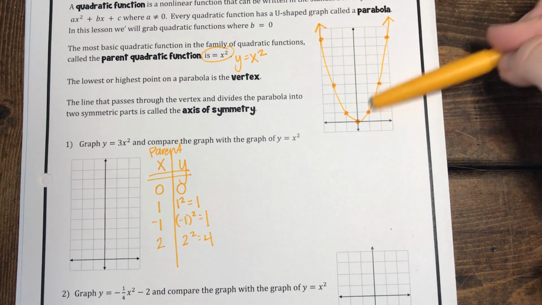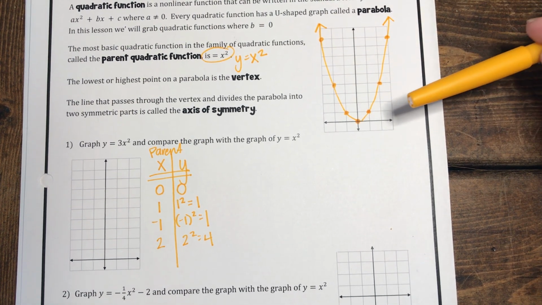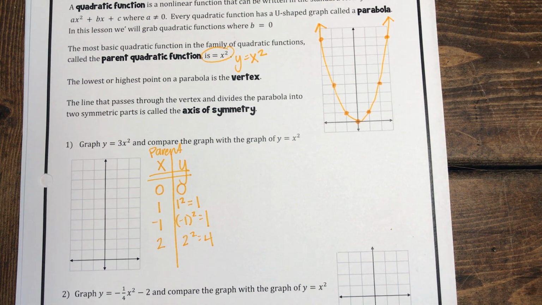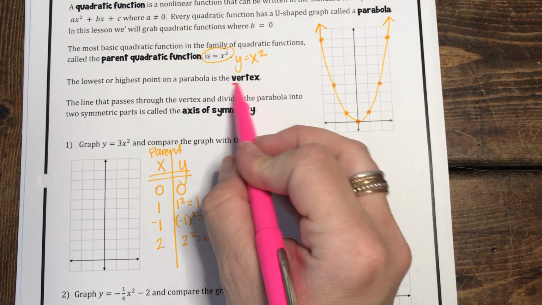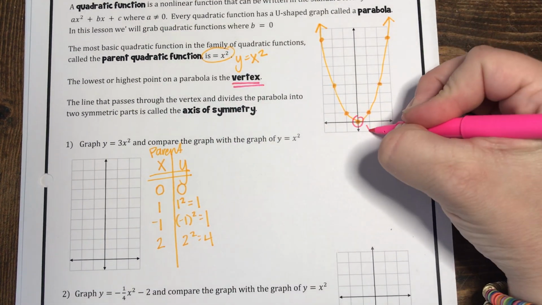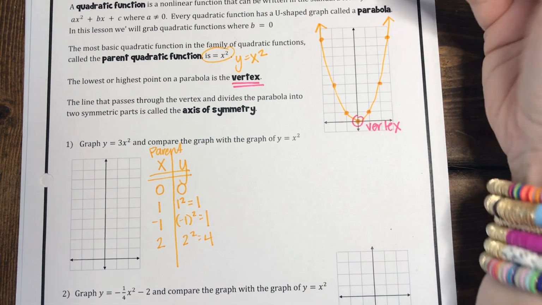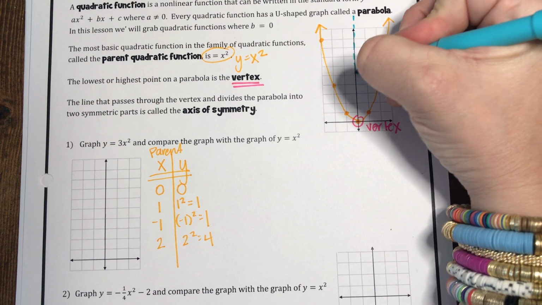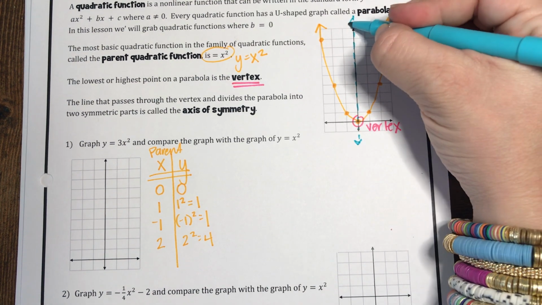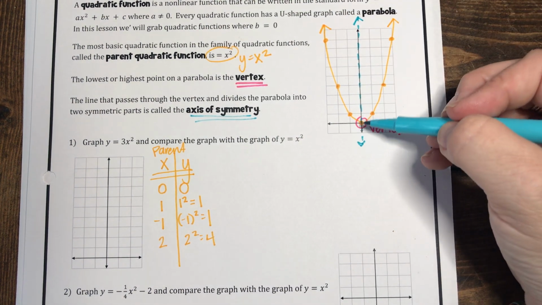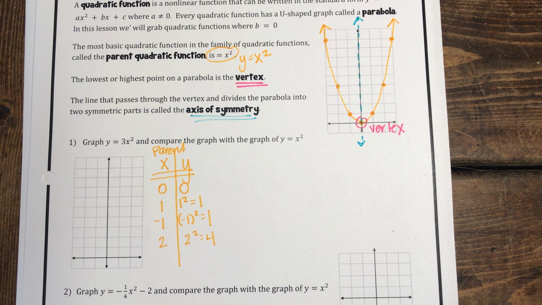So what I just drew is the graph of the parent function y equals x squared. The vertex is the lowest or highest point, so that's right here. That is the vertex. And the axis of symmetry is the line that passes through the vertex and divides the parabola into two symmetric parts. For today's lesson, that is going to be the y-axis. The axis of symmetry cuts through the vertex; the vertex lies on the axis of symmetry.